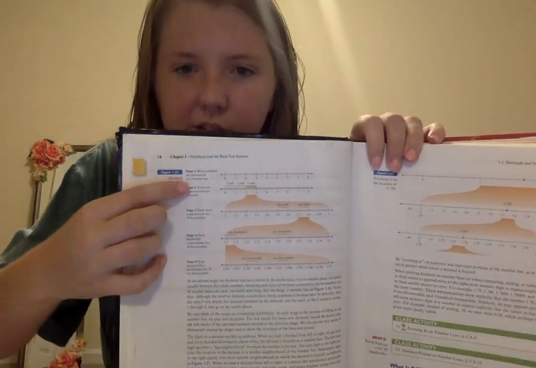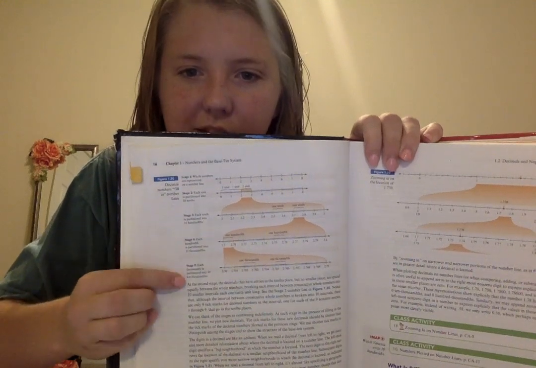And then I would encourage them to go through each step of each example. So in this textbook, it has stages of what to do to plot the base 10 system on a number line. So I would get them to, as tedious as it is, go through each stage and write it in a notebook so that later they can go back to that example when they're solving problems.